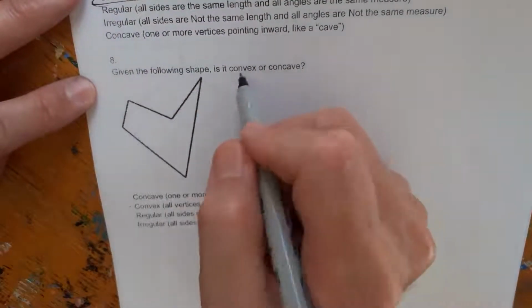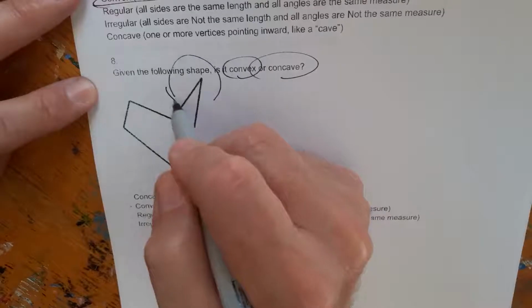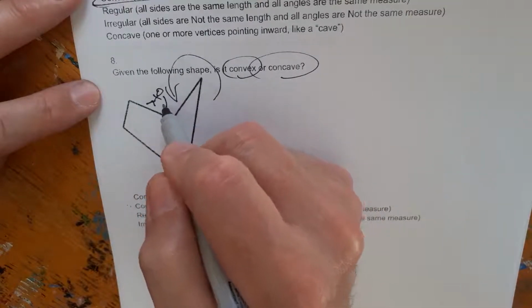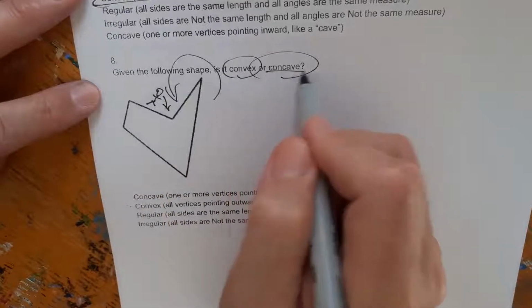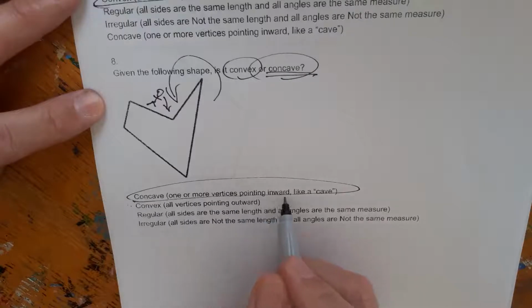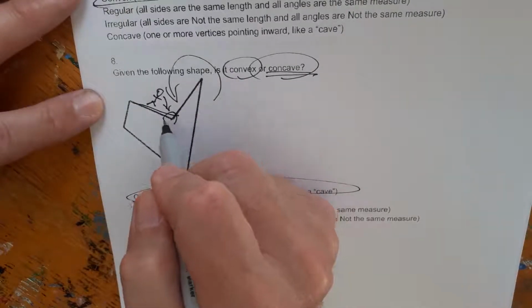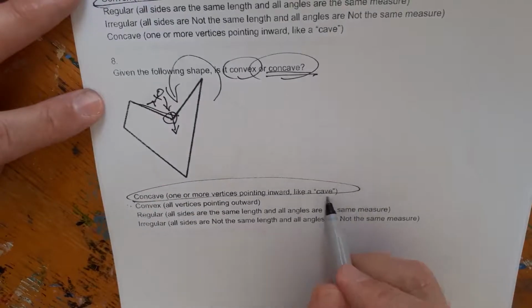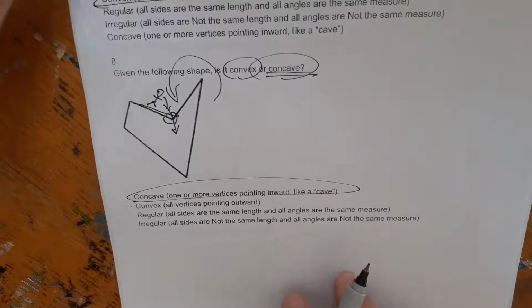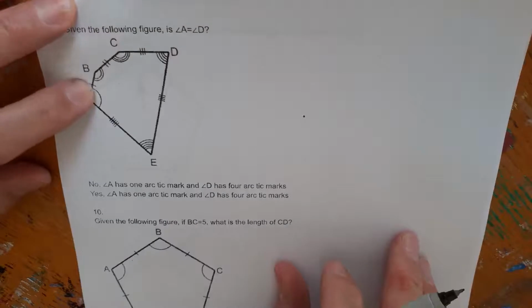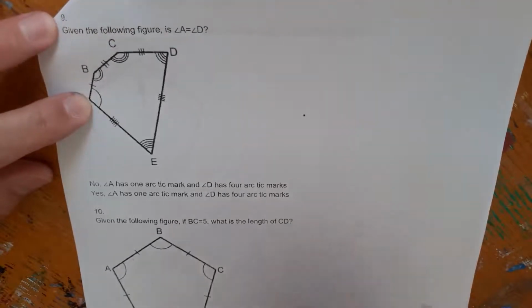Given the following shape, is it convex or concave? Can you walk into a cave? Yes, you can. If I'm a little person right here, I'm walking in. It's like walking into a cave, right? Concave. So it's concave. One or more vertices pointing inward. So this angle or vertex is pointing in toward the center of the shape, like a cave. It's like spelunking. Hope I'm saying that right. I think that's cave exploration. Exploring a cave is called spelunking as far as I know.